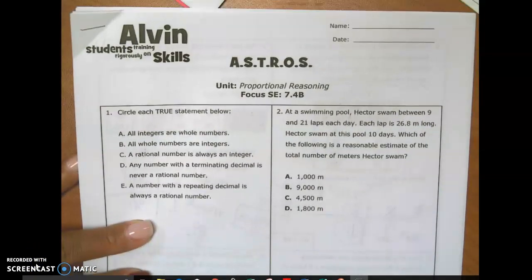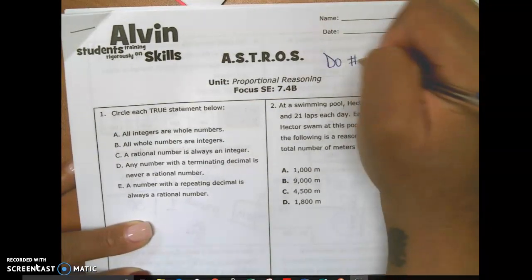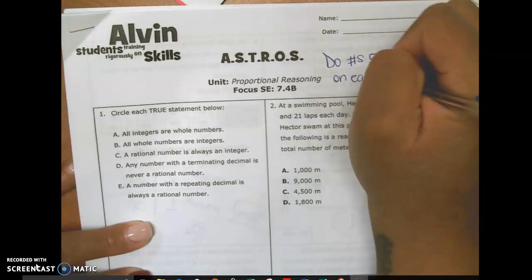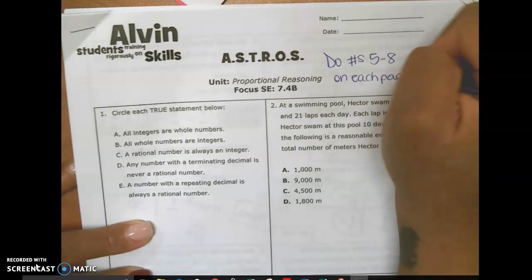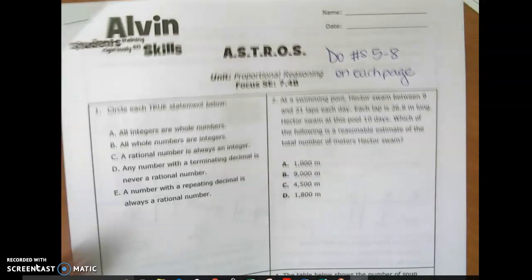Okay, we're working on proportional reasoning. You're only doing questions 5 through 8 on each page. If you'd like to do the rest, you may practice, but I'm only grading 16 questions total. So go straight to the back so I can go over those questions with you.